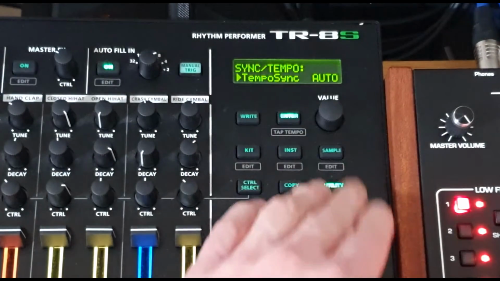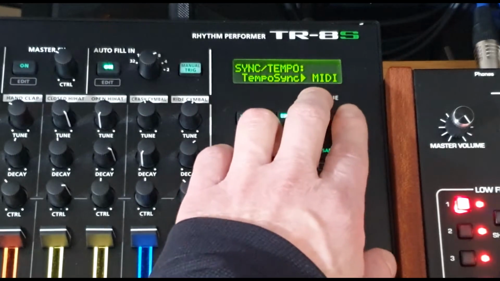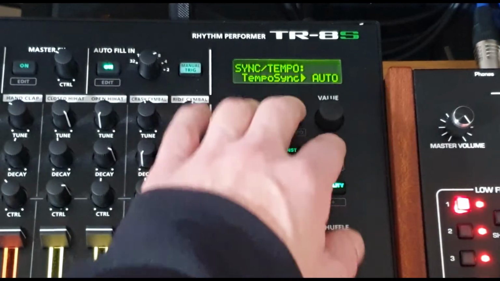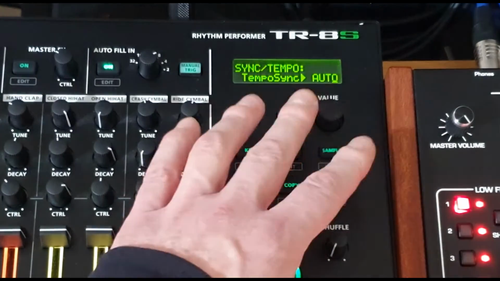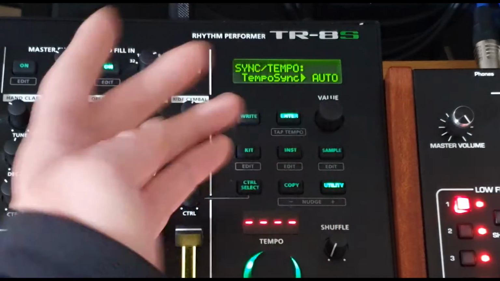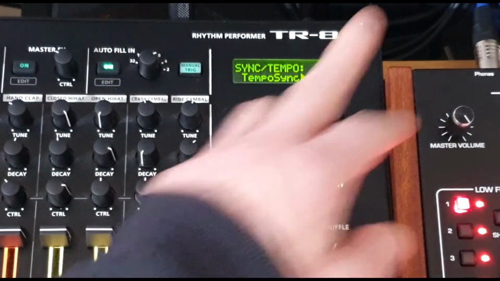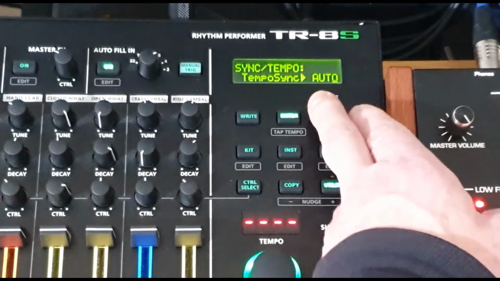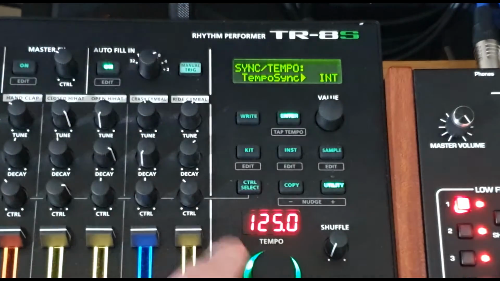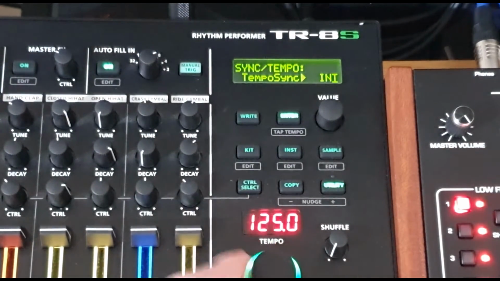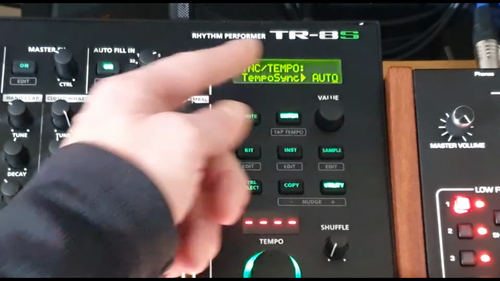You can manually change it by going in and taking it to MIDI, but auto seems to recognize that there is a clock pulse being transmitted or received from a DAW somewhere, and it automatically lines up with the project tempo. You'll see if I change the value to internal, you'll obviously have full control over the tempo. So we'll keep it on auto.